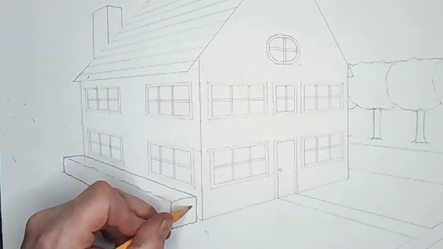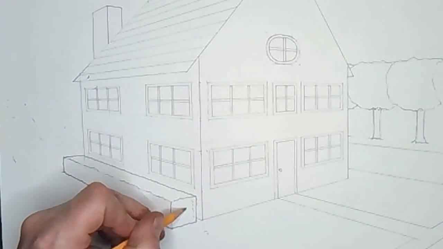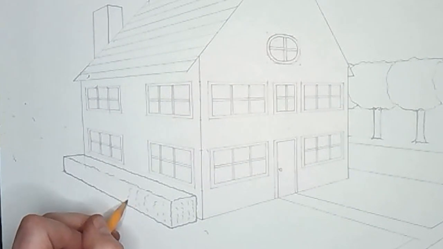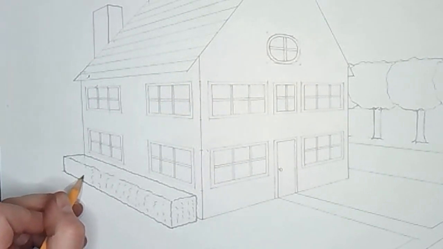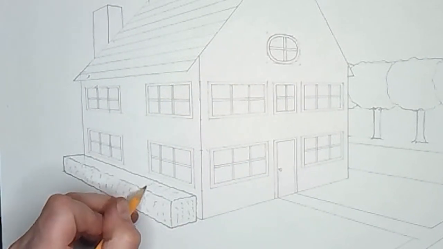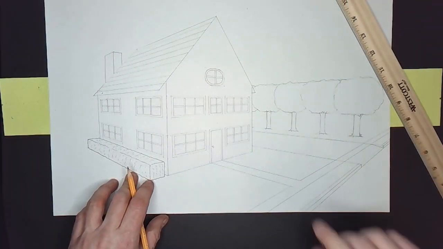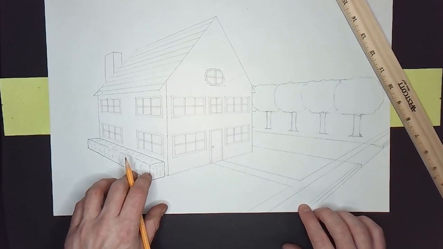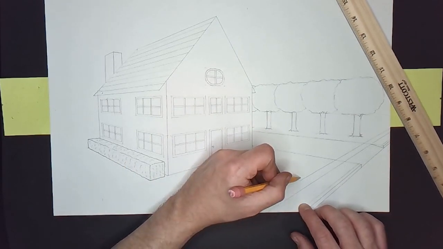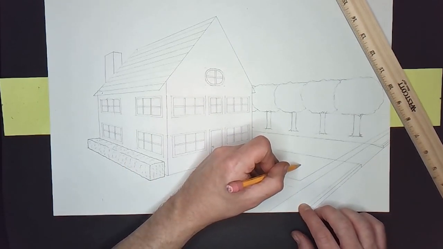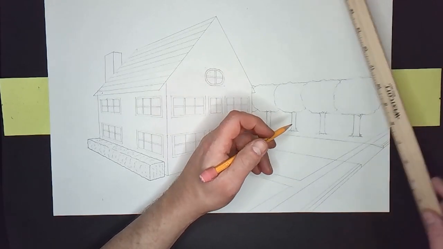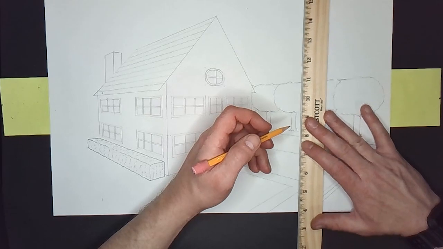You can even give yourself a little bit more texture if you'd like. I think the next thing I'm going to draw is going to be the mailbox over here. So if I want the front center corner of the mailbox to line up with this corner, we're just going to make a straight up and down line somewhere above it.